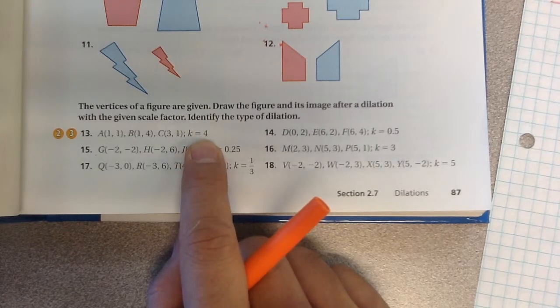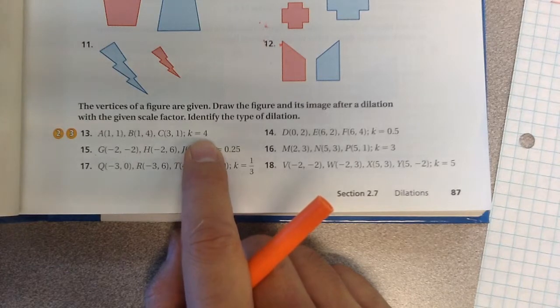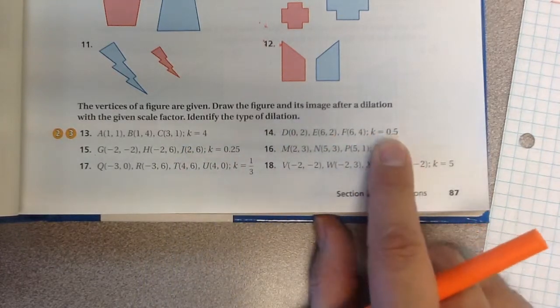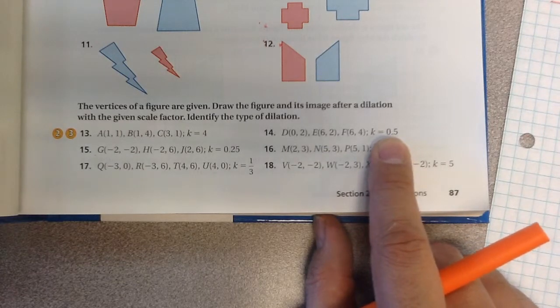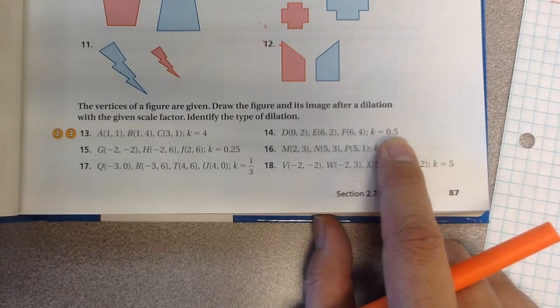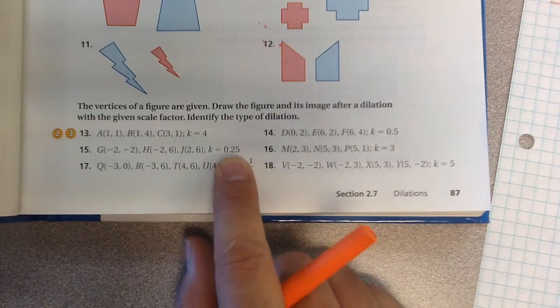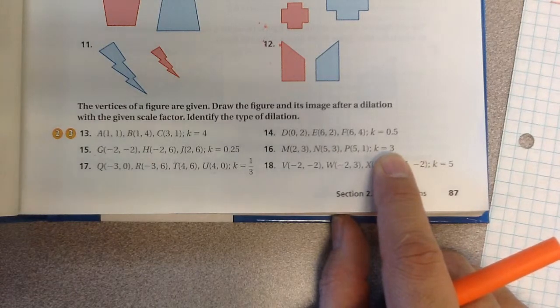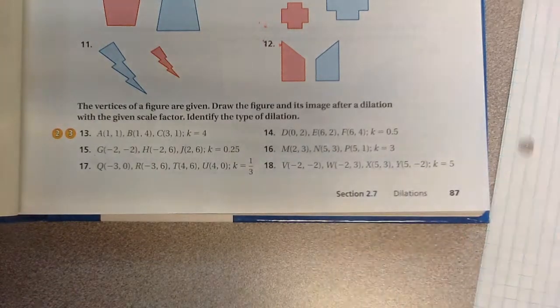This is telling me I'm going to make my enlargement 4 times bigger. As you can see on some of the other problems, they're less than 1, like this. A scale factor of 0.5 would indicate that it's going to be a reduction, and it's going to reduce it by half as much. Here, this would be a reduction of 1/4. Right here, this would be to triple the size, an enlargement. Okay? All right, so we're going to do an enlargement by 4.